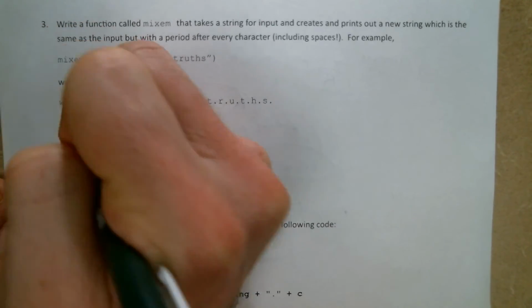Okay. So let's create our function. We're going to call it def mixum.